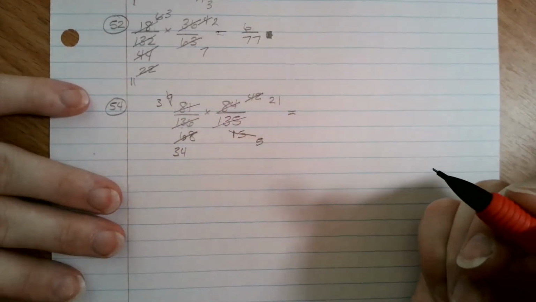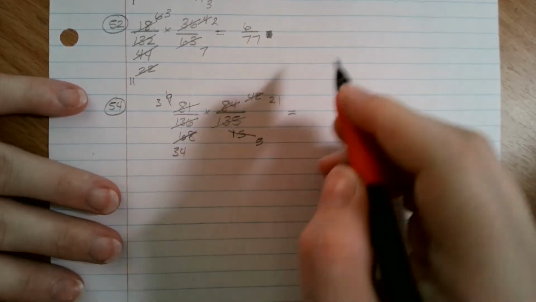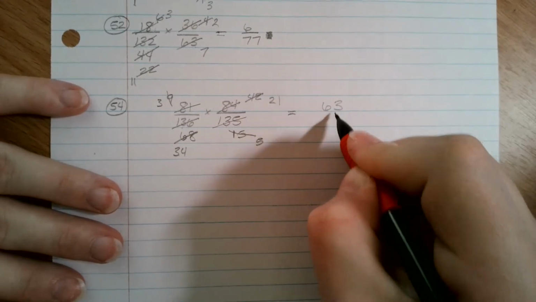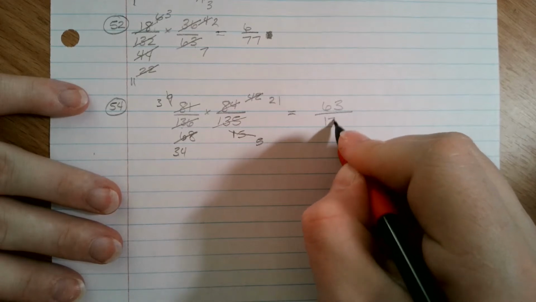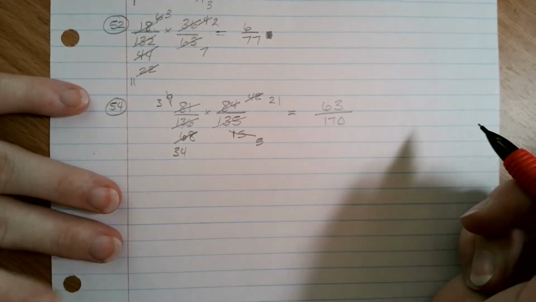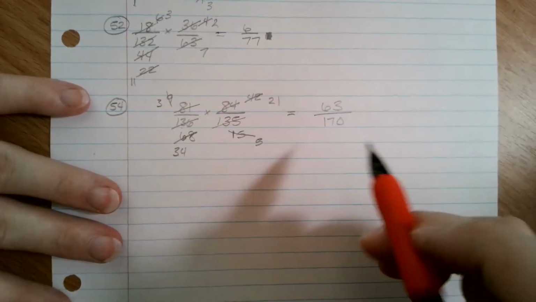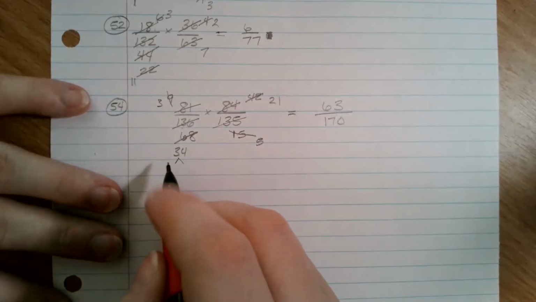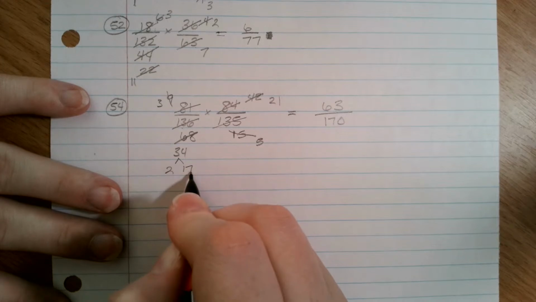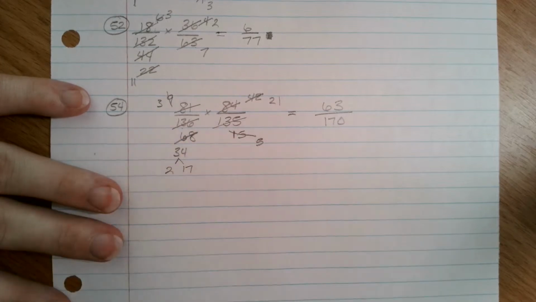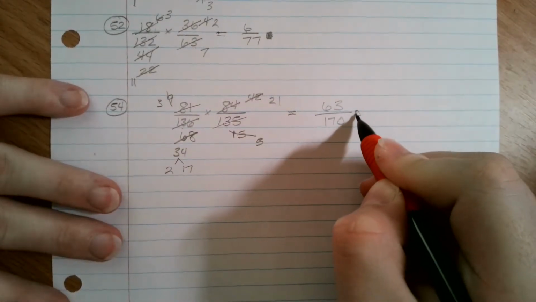Well, we get what we get, which is less than what we were given. 3 times 21 is 63. And 5 times 34 is 150 plus 20, which is 170. I get the feeling that reduces. Just to check, 34 is 2 times 17. That's 15 and 17. So no, that's all that can do. Yep, that's the best we got.